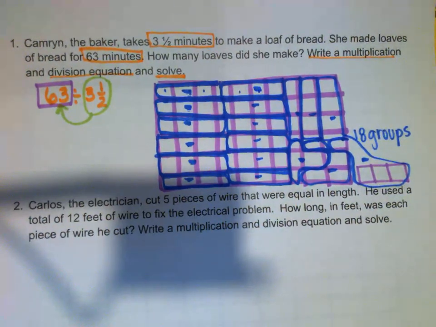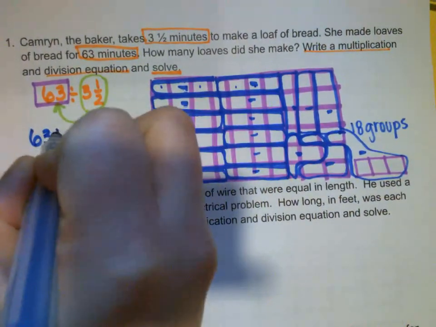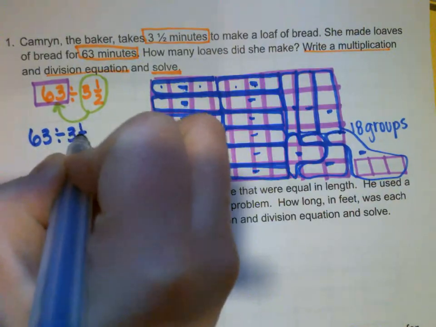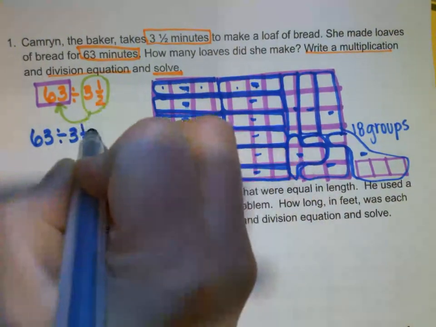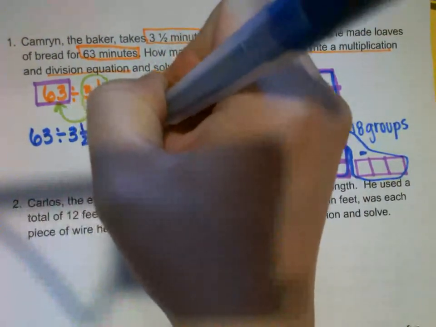Now, what does that mean, 18 groups? Well, it means that when 63 minutes goes by, and every 3.5 minutes Cameron makes a loaf of bread, in 63 minutes she's made 18 loaves of bread.